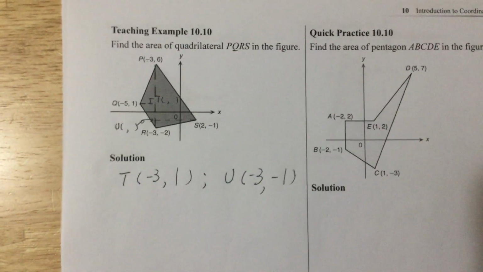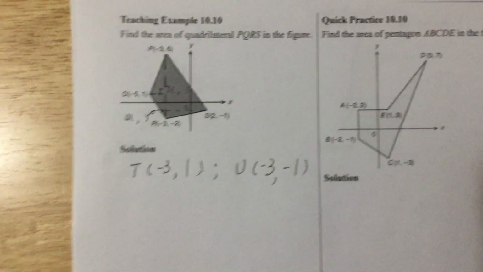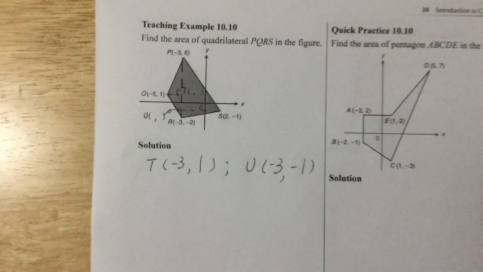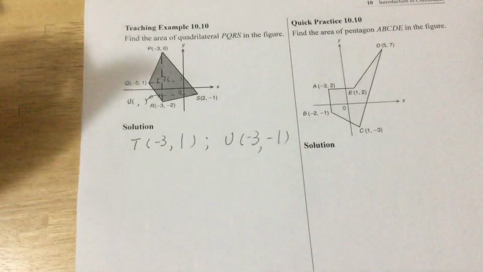Okay, now if you could not finish, please pause the video. I think that most of you cannot finish it, so please pause it. And I'm going to calculate the area of it. So first of all, I'm going to write down the area of the base.